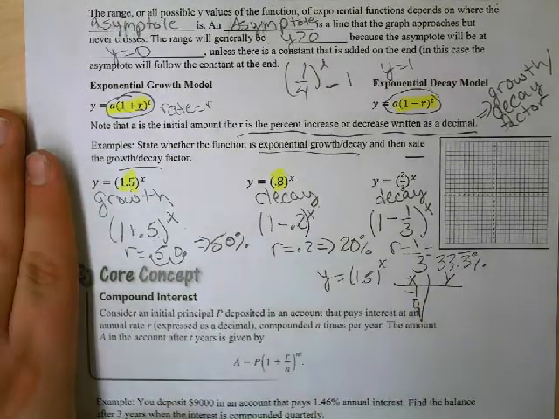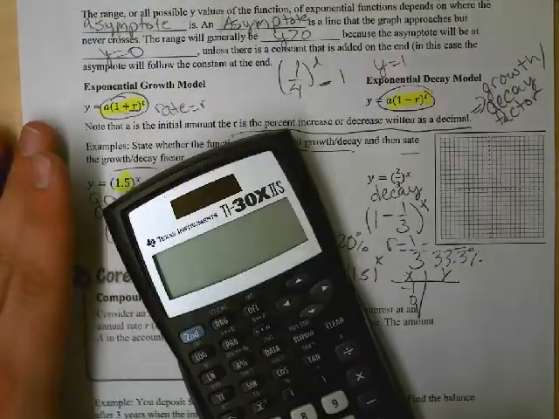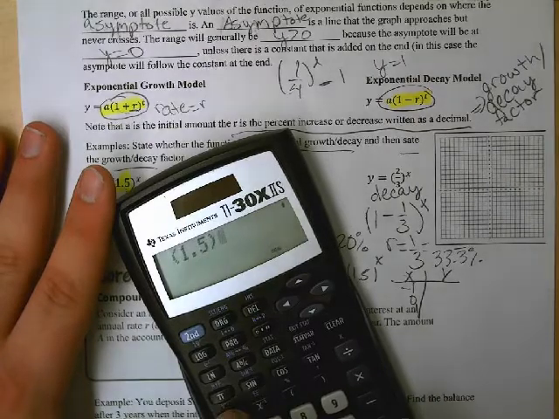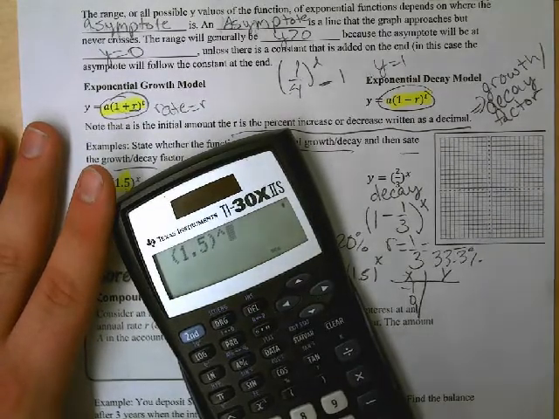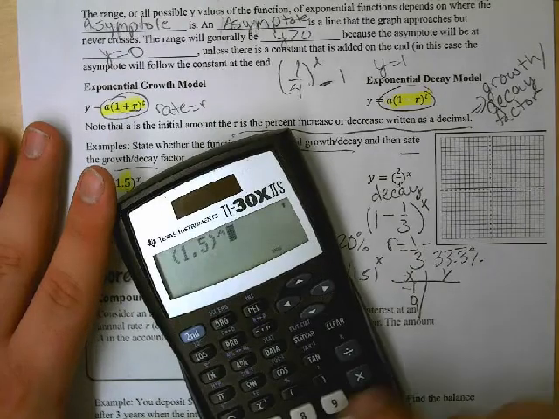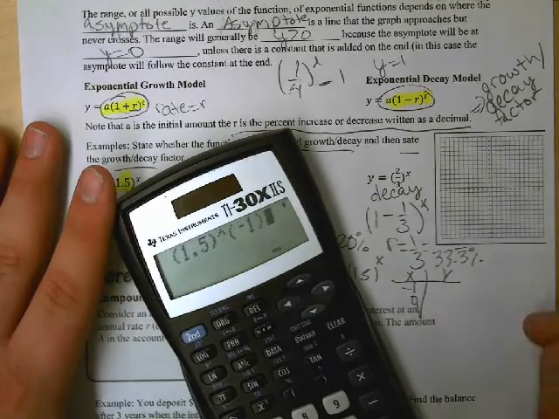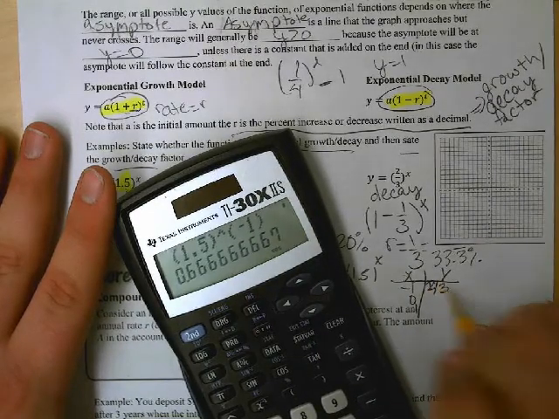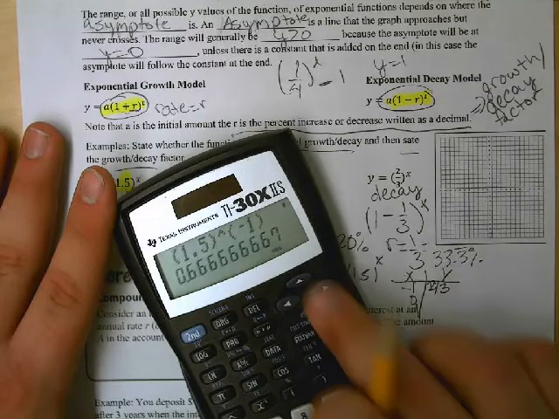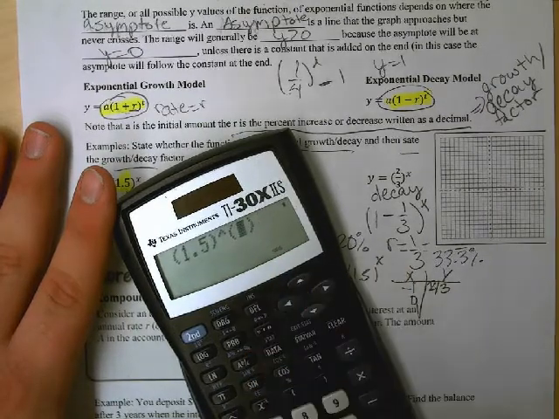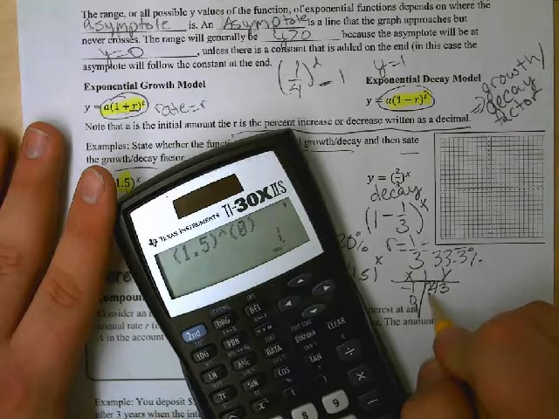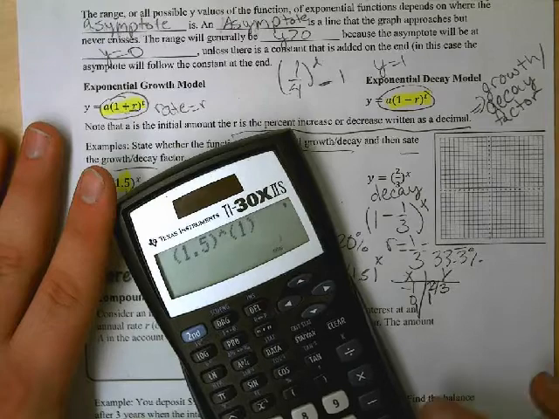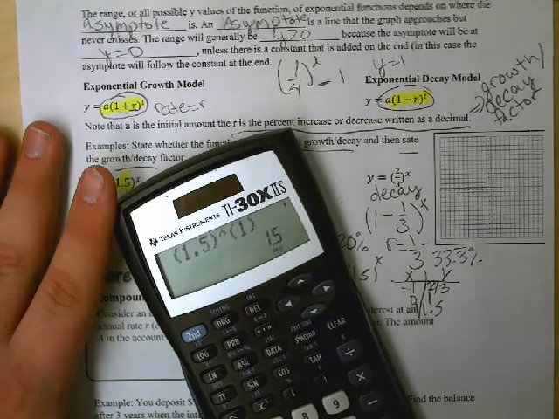I'm running out of room. So I can plug this into my calculator: 1.5, and then we hit the caret key, the up key, same thing. And then we can type in our numbers. So -1, that gives me 2/3. And then I type in 0. That gives me 1. When I type in 1, what should I get? 1.5. Yeah, 1.5. So now I can plot these points.